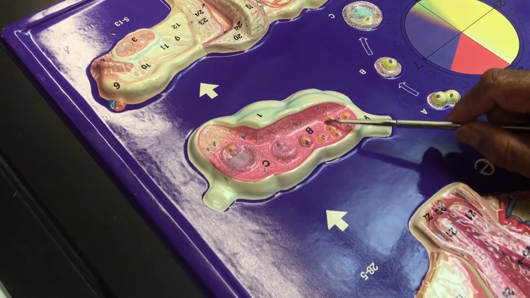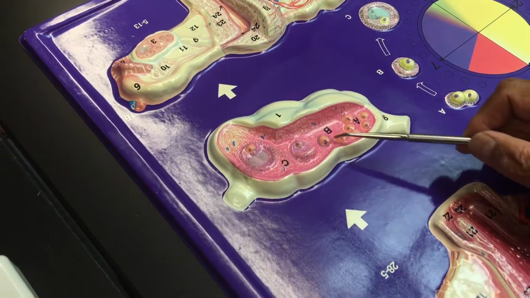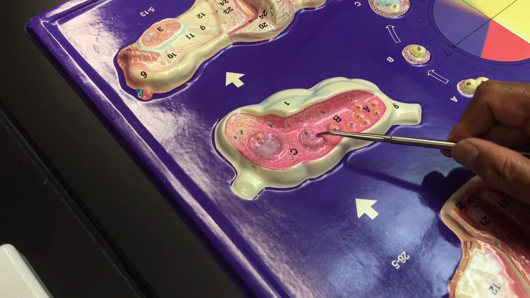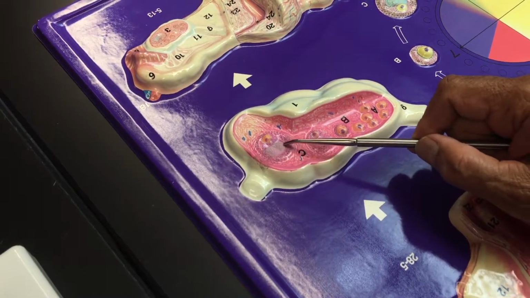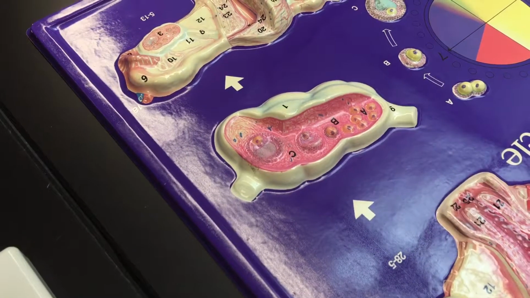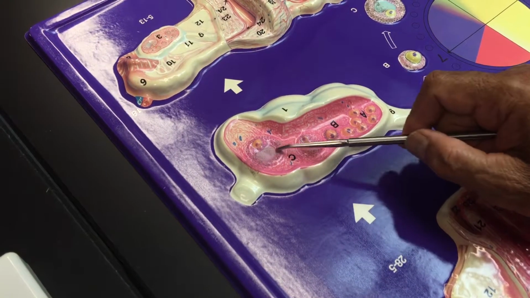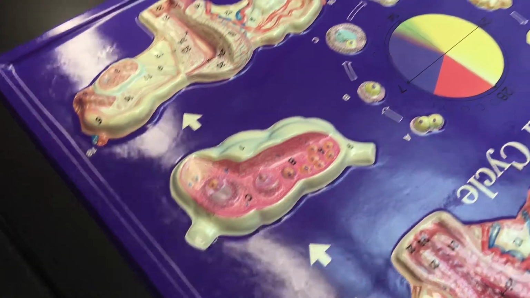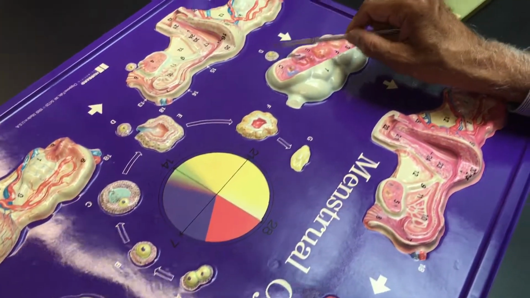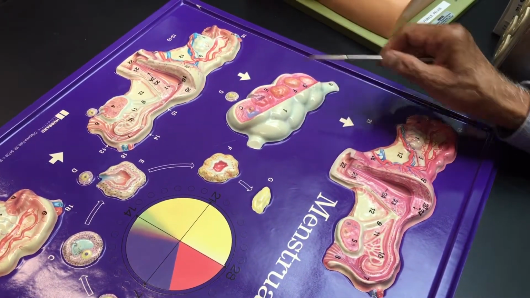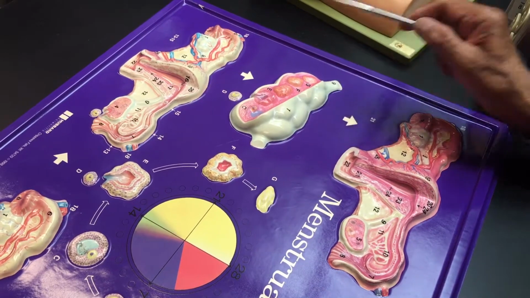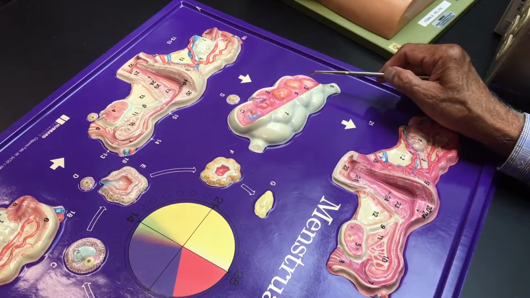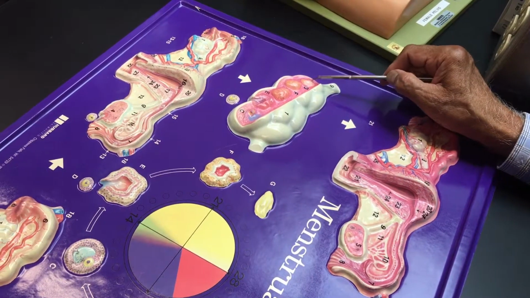These are primordial follicles. This is a primary follicle. This is early secondary follicle. This is a Graafian follicle. This is what follicle? Graafian follicle. So this is secondary oocyte. You can see the secondary oocyte is gone here. From there, this is corpus hemorrhagicum, corpus luteum, degenerating corpus luteum, corpus albicans.